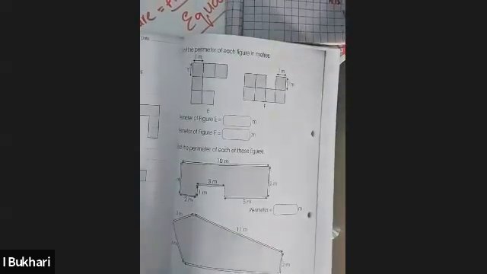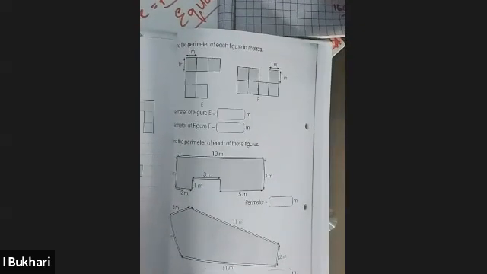Okay, let me ask Fahriba now. Next question, Fahriba, get ready. Teacher, page number 110, question number 2. Find the perimeter of each figure in meters. Fahriba, can you kindly turn off your video? Jazakallahu khairan. Good job. Now tell me, find the perimeter of each figure in meters.